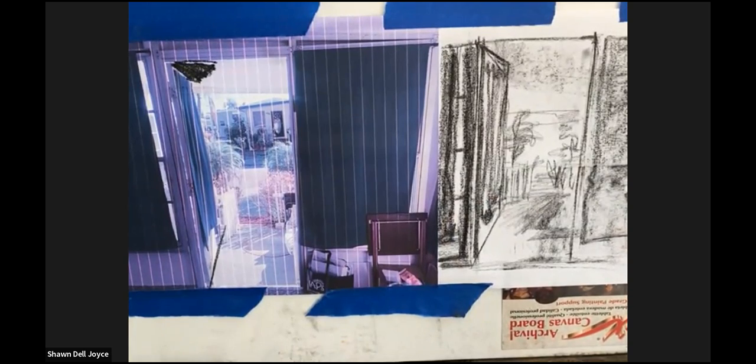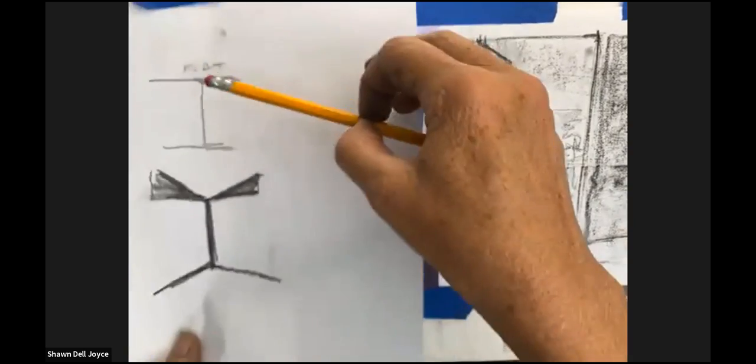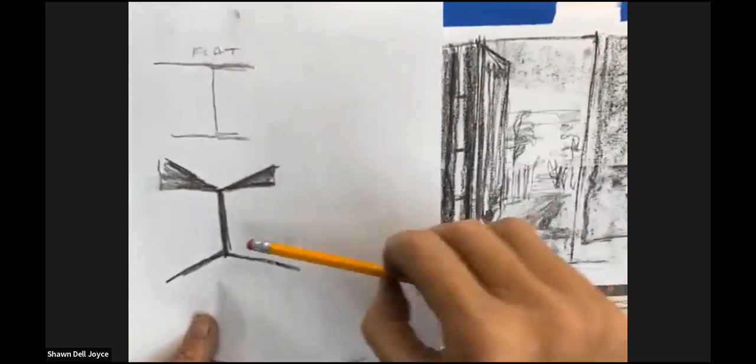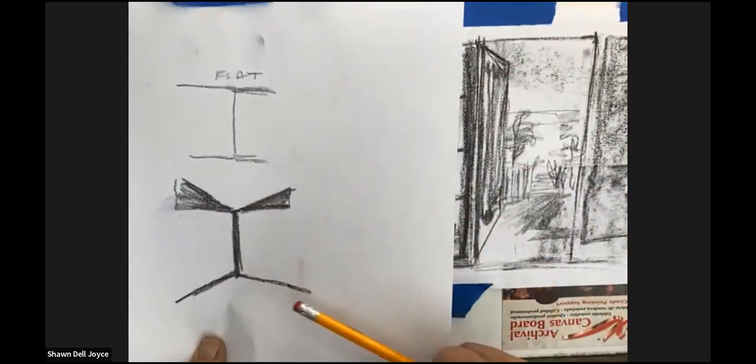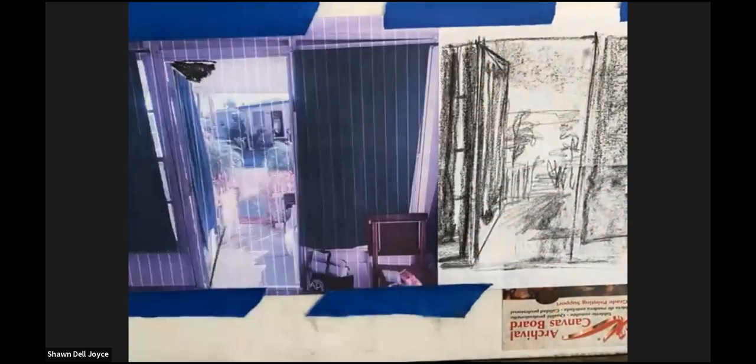Remember that even though we think the walls and the ceiling are flat, it's probably going to have an angle to it. So sketch those angles.